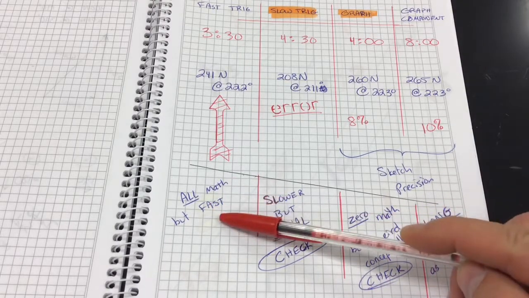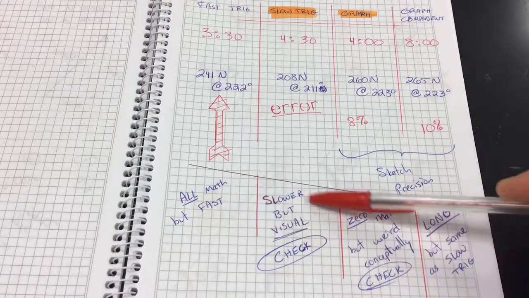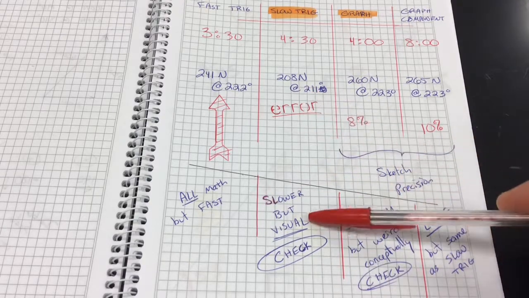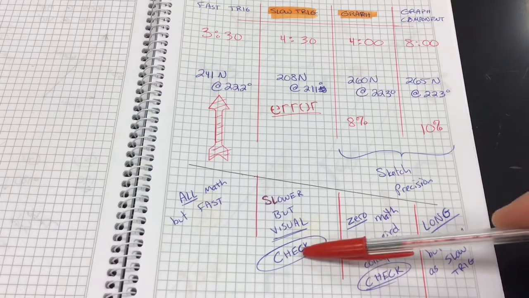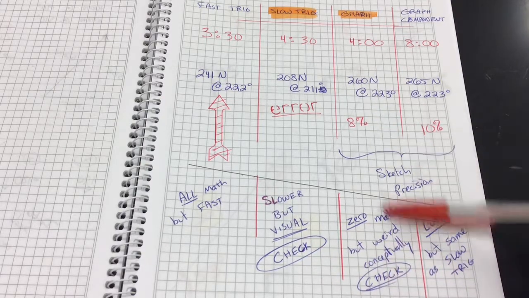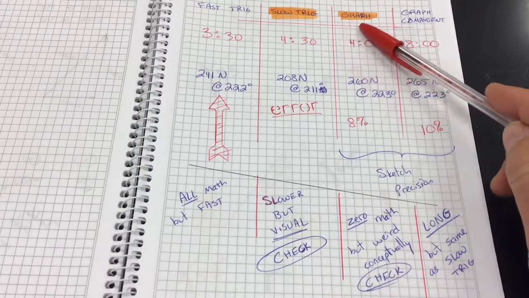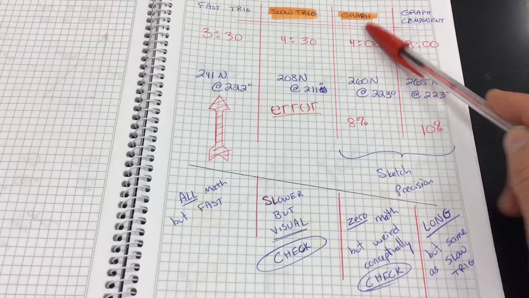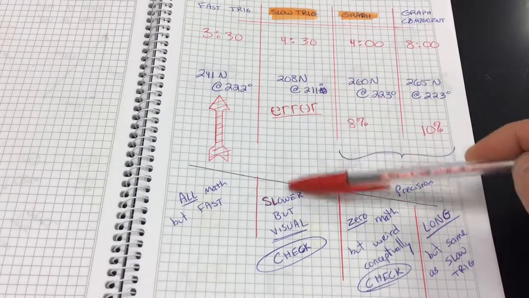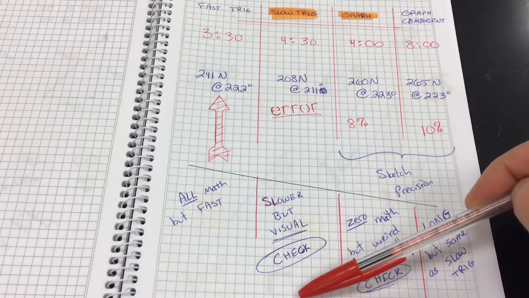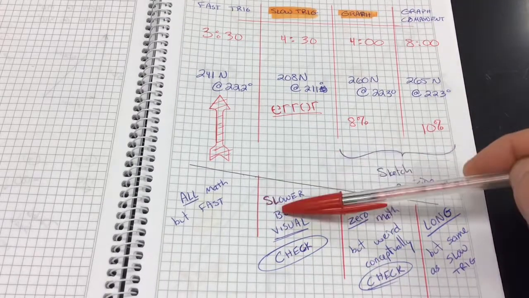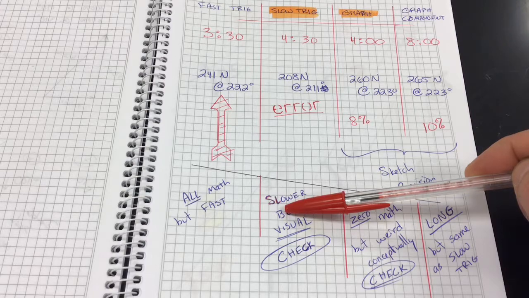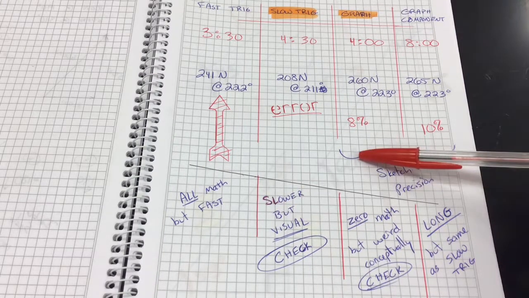Fast trig, all math, fast, no check. And then this is slower, but it's visual and it does have a check. You can go back through it, but the check is a bit ponderous. This one, the check is faster. I prefer the graphical method for the complicated ones, and the slow trig for the less complicated ones, because it is actually faster than graphical if you only have a couple of vectors, often. Anyway, that's 4. Now the 5th.